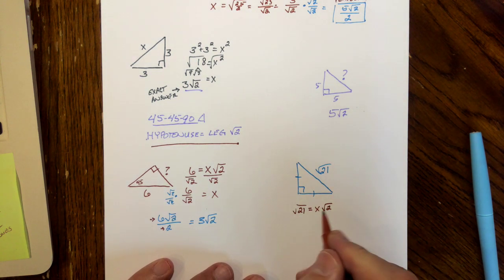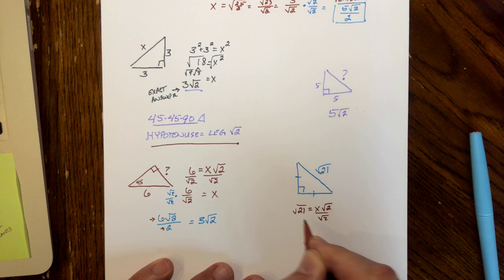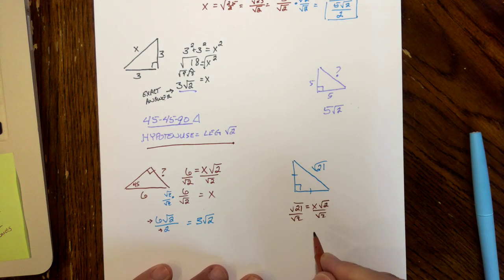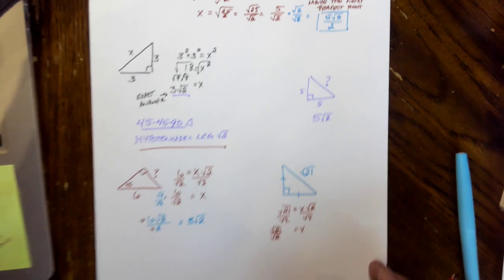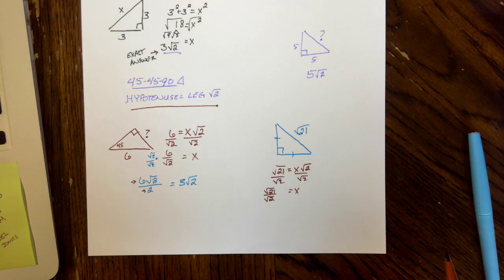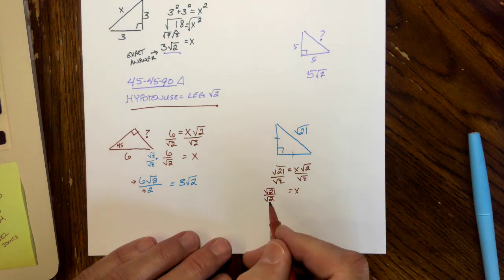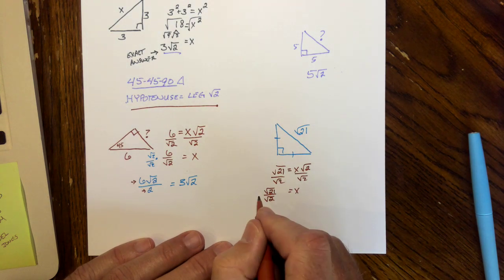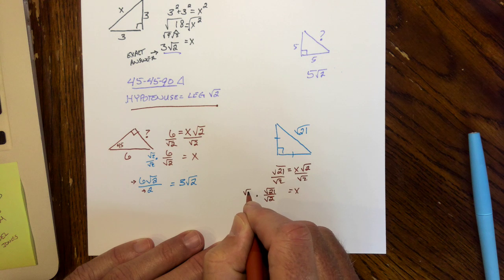Okay? Divide by radical 2. What's that give us? Cancel. Square root of 21 over the square root of 2. Okay. Same deal. Got to make the next perfect root. What's that going to be? Common theme you're noticing here. Yeah, we're going to make it up to a 4.